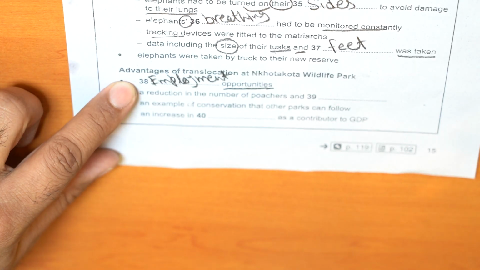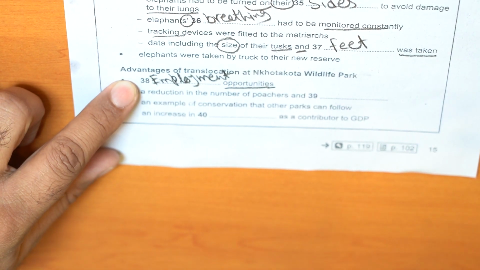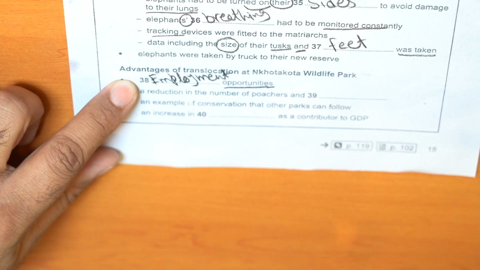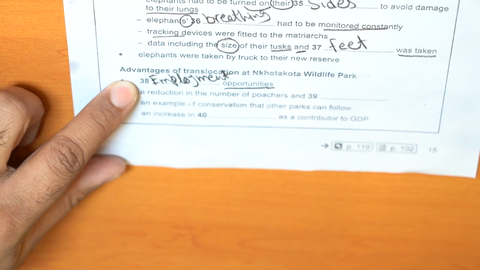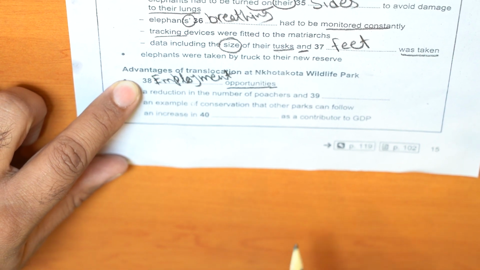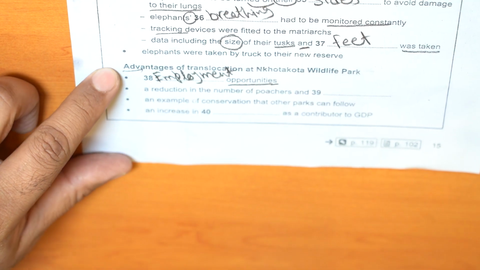Okay, employment prospects. That means employment opportunities. Focus again. Not just for the elephants. Employment prospects have improved. Employment opportunities have improved means advantages.